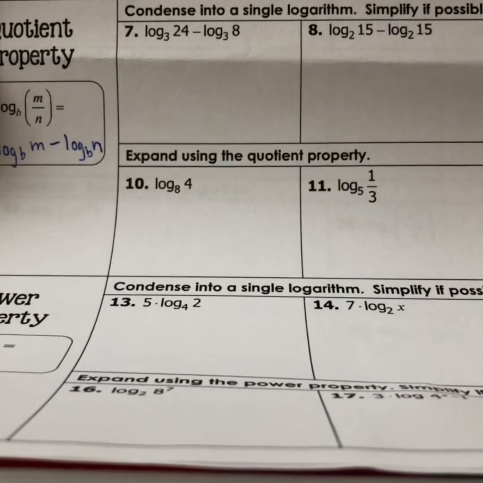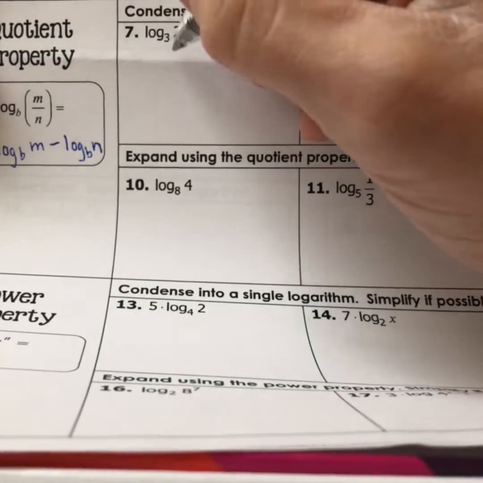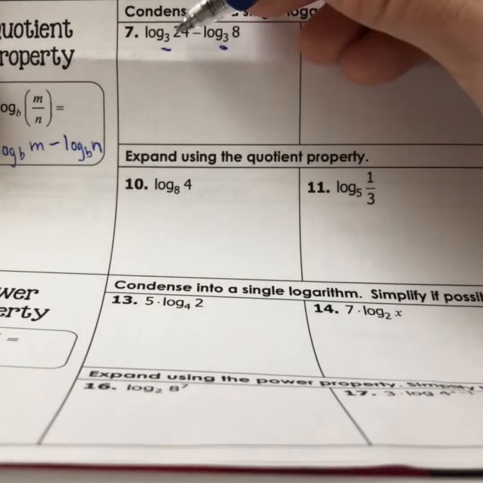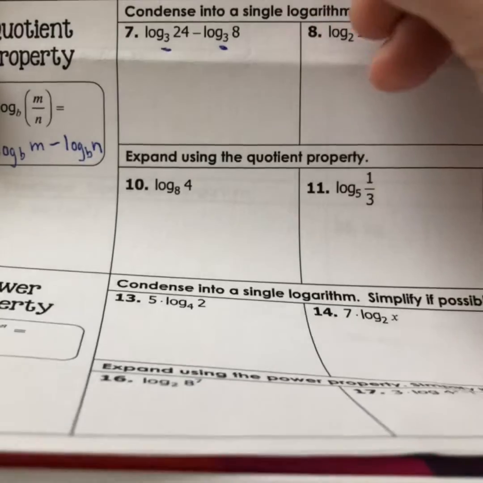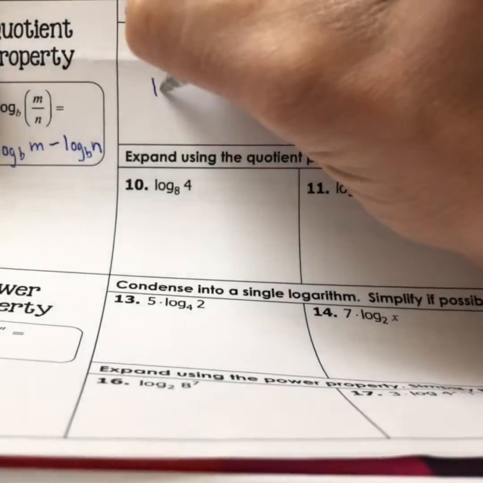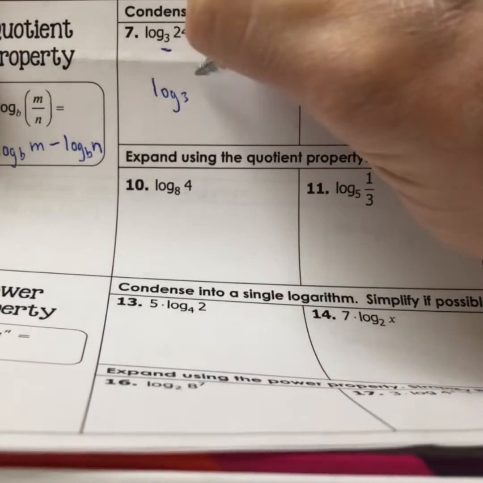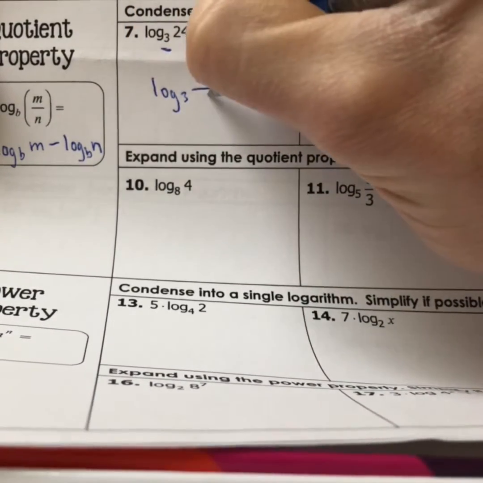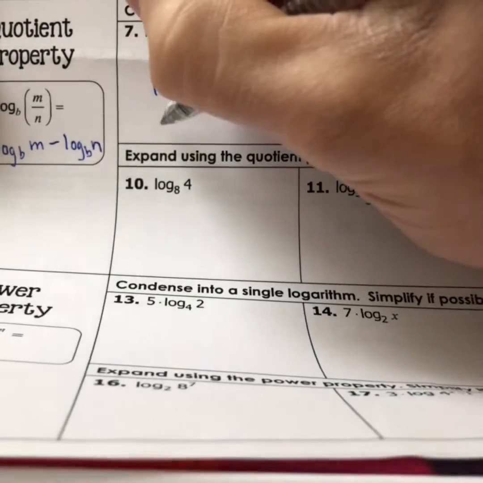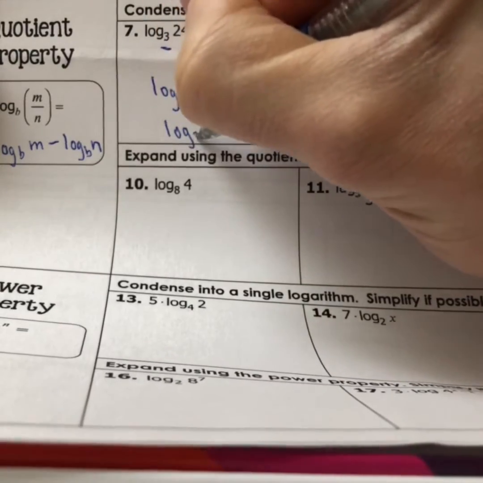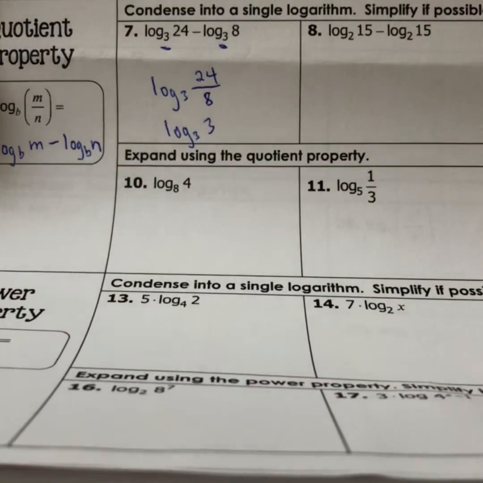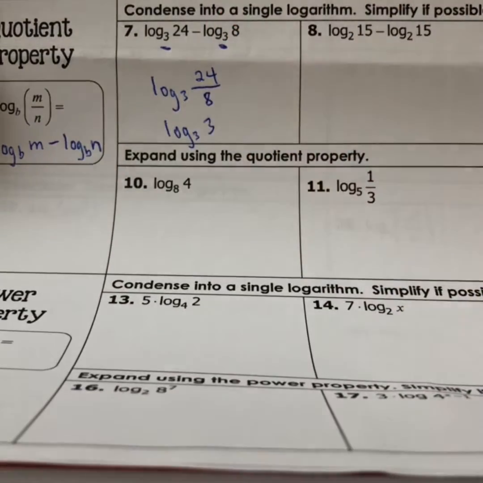In terms of condensing, well, let's see. They have the same base of 3 here. That's good. And we have log base 3 of 24 minus log base 3 of 8. All right, so we see subtraction here. That tells us we can divide these. So log base 3 of 24 divided by 8. All right, and once again, we can simplify that further. Log base 3 of, well, 24 divided by 8 is 3.